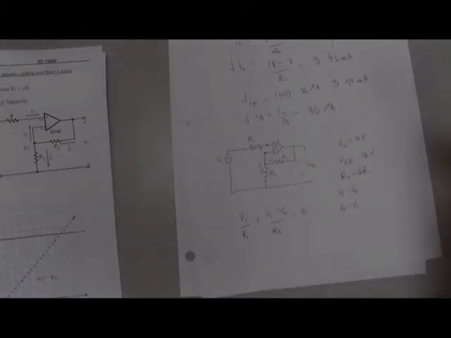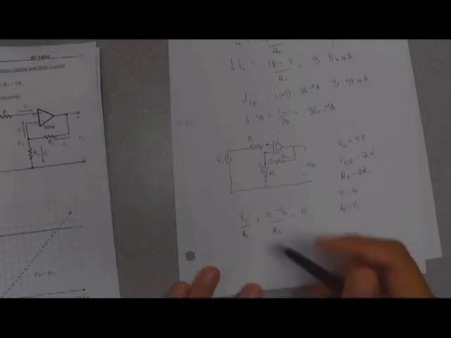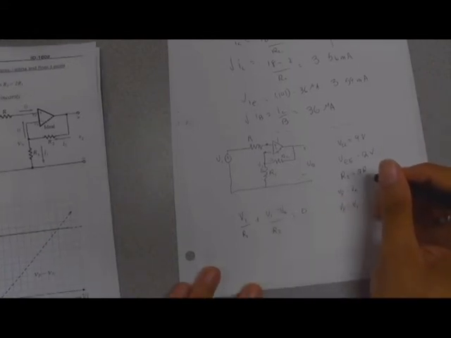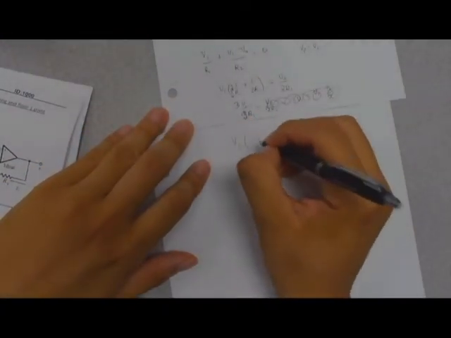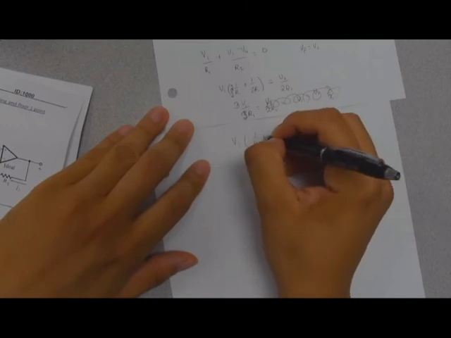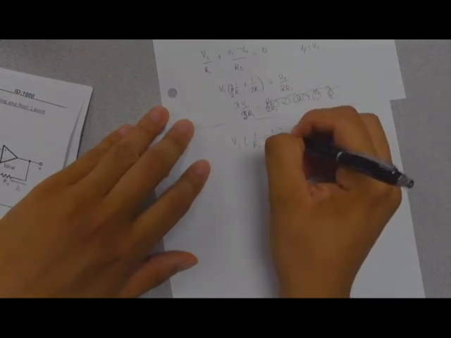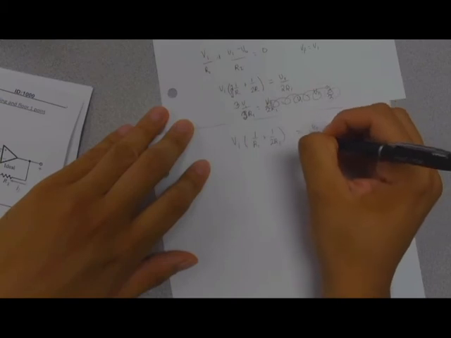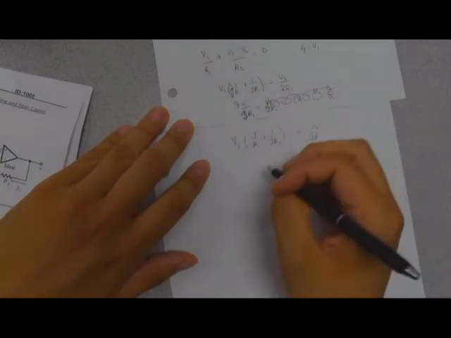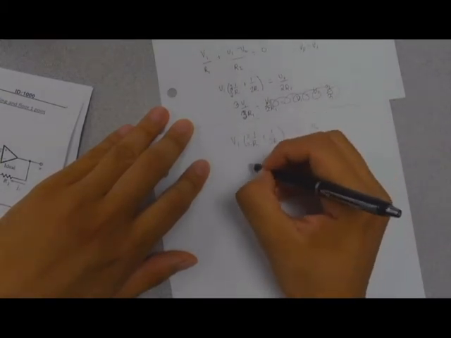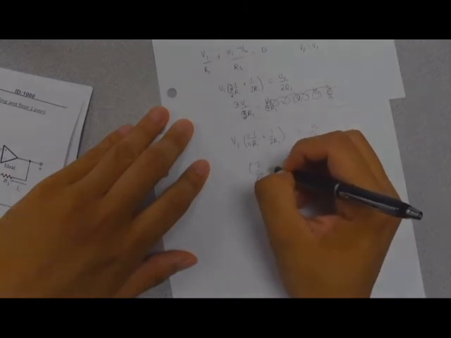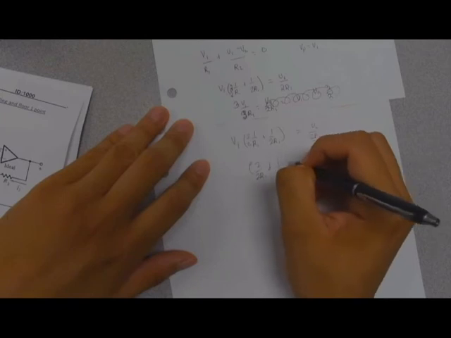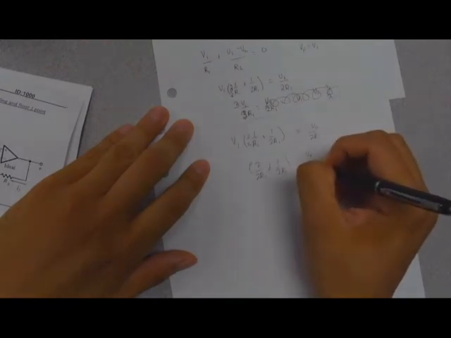All right, so now solving this using the fact that R2 is 2R1, let me just rewrite that. V1 times (1 over R1 plus 1 over 2R1) is equal to V out over 2R1. Adding these two fractions, you get 2 over 2R1 plus 1 over 2R1, which is equal to V out over 2R1.